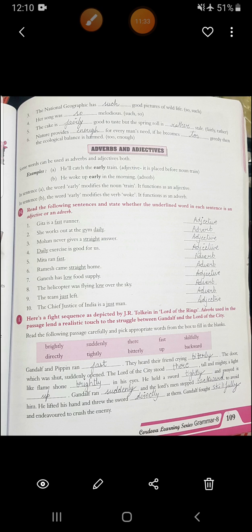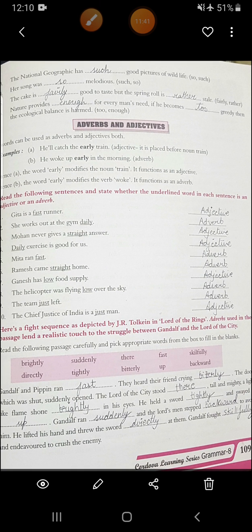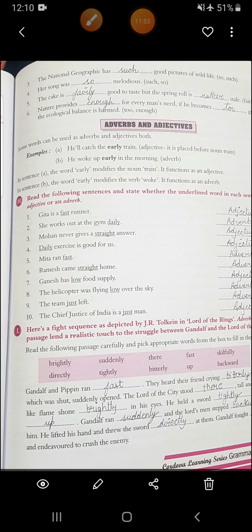Alright. Now the next topic that we have is adverbs and adjectives. Some words are used as adjectives and adverbs both. See the example here. He'll catch the early train. Here, early train means it is modifying a noun. It means it's an adjective. Then, he woke up early in the morning. It is an adverb because it is modifying a verb.